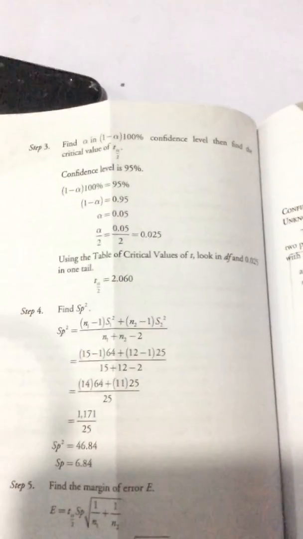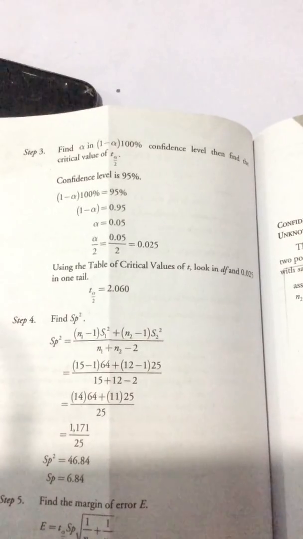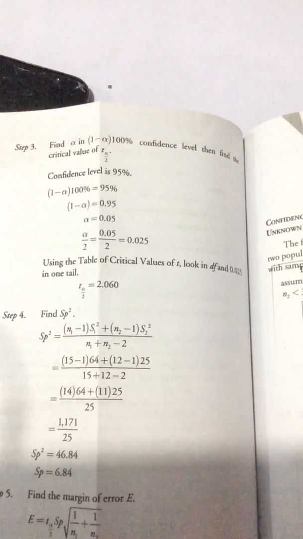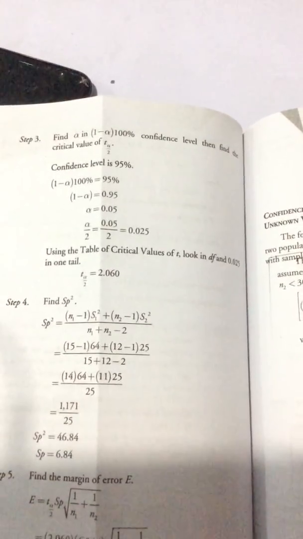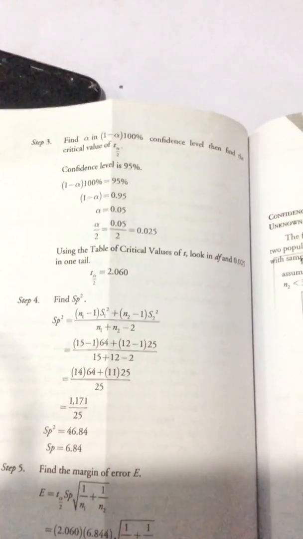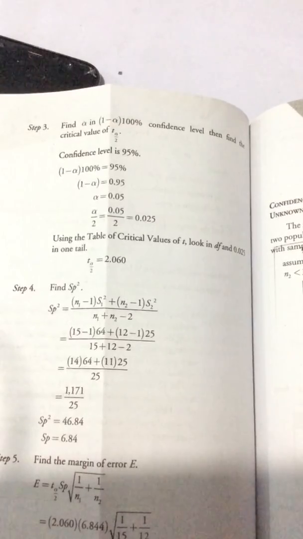So for step number 3, find alpha in the quantity of 1 minus alpha times 100% confidence level, then find the critical value of t of alpha over 2. Confidence level is about 95%. So just make use of the substitution. The quantity of 1 minus alpha times 100% is equal to 95%.